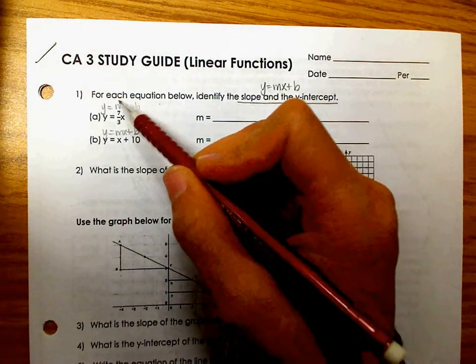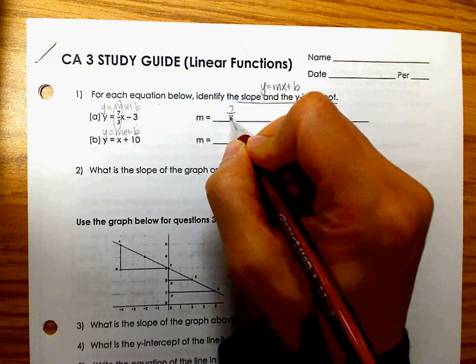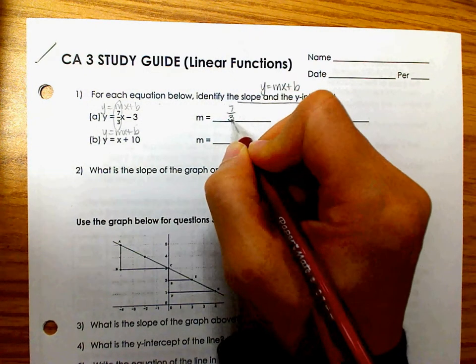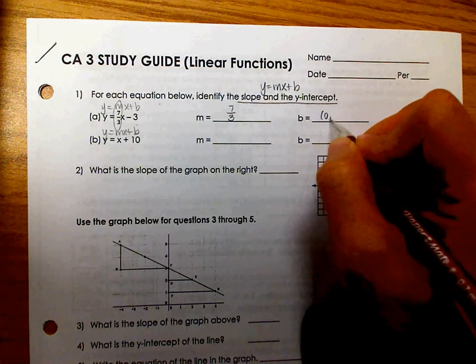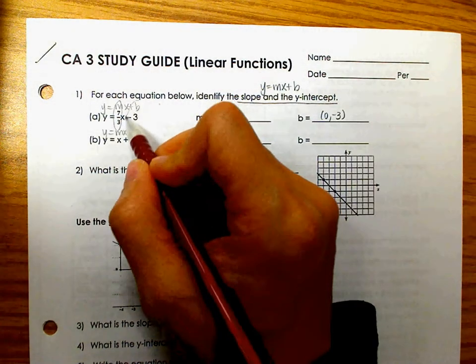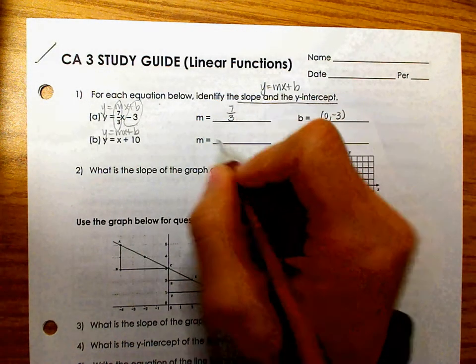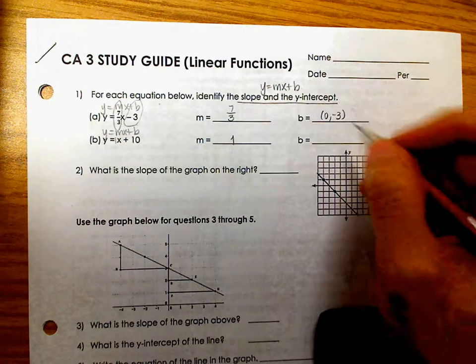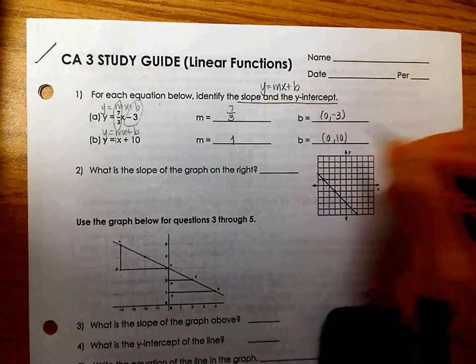So let's see, what's the slope for this line? It's 7 over 3, which means up 7, right 3. And the y-intercept is (0, -3). Here the slope is 1, and the y-intercept is (0, 10).